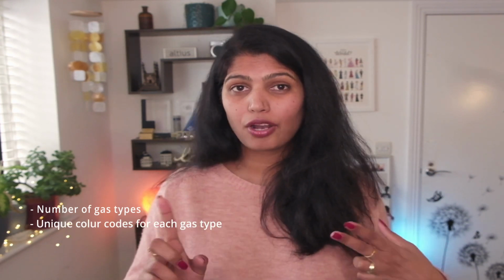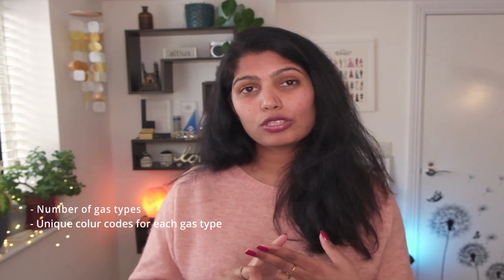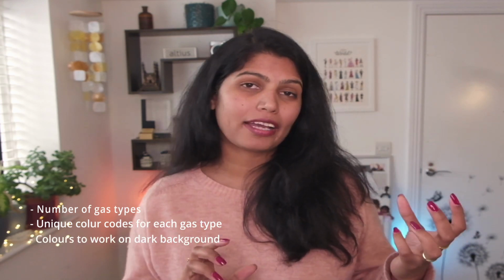So the few things that I need here: I need to identify how many gas types I have, and I need a separate color code for each of those gas types. And I also wanted to make sure those color codes work with my dark background.